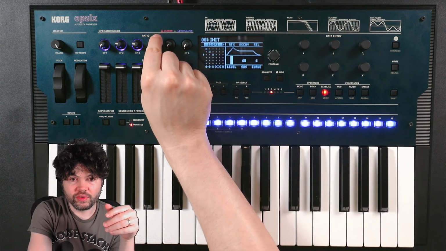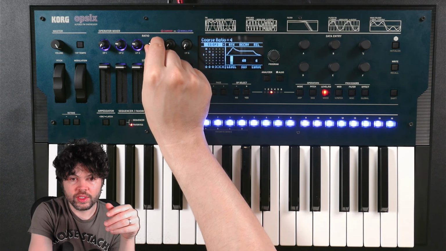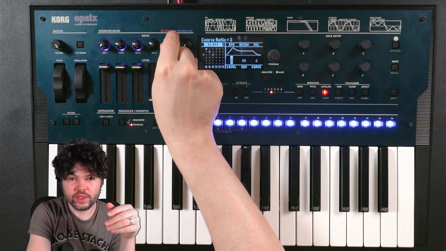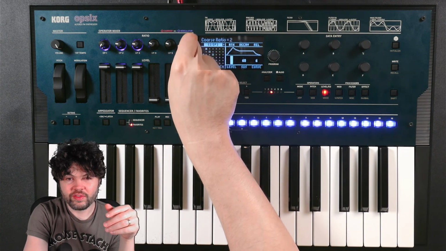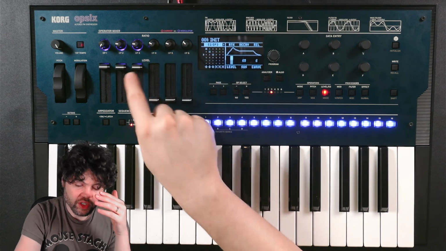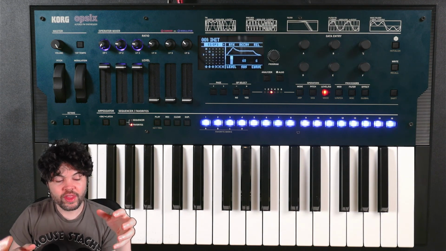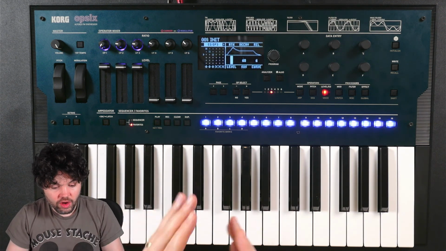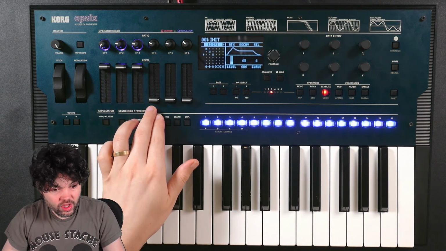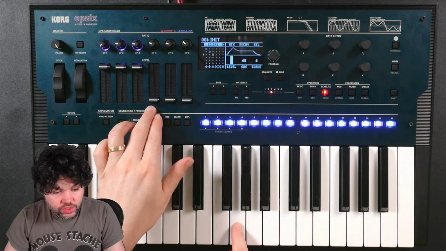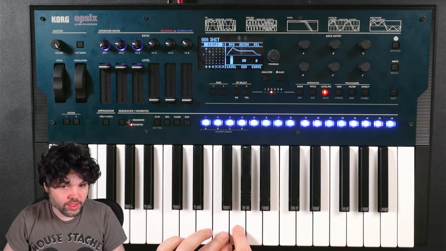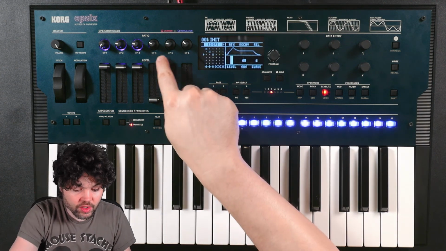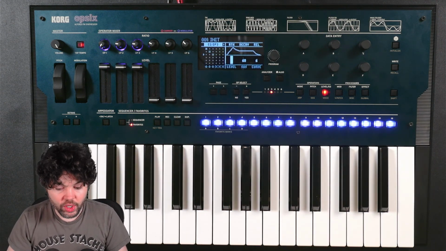I'm going to go for, let's say, 3, 5, and 7. So these, we call them ratios, and they are the ratio of the frequency of the oscillator in that operator to the fundamental note that I played. So these are the 3rd, the 5th, and the 7th harmonic.